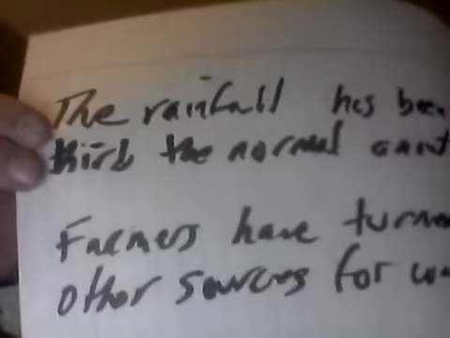Now, let's say you want to give more information. And that's the whole idea behind expository writing, is you want to give them more information. Let's say you want to tell everybody that the rainfall has been 1/3 the normal amount. And farmers have turned to other sources for water. Well, that is what you're including in your writing. You write it down and you include it as you continue with your essay.